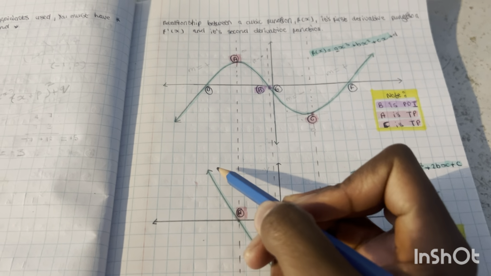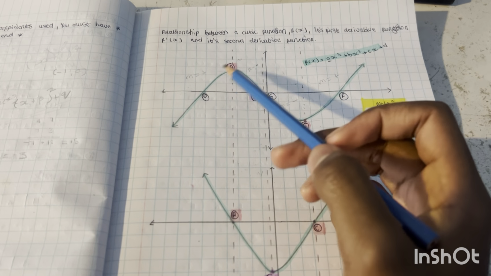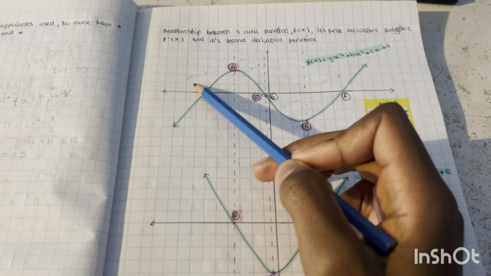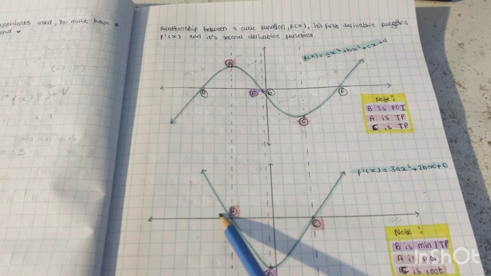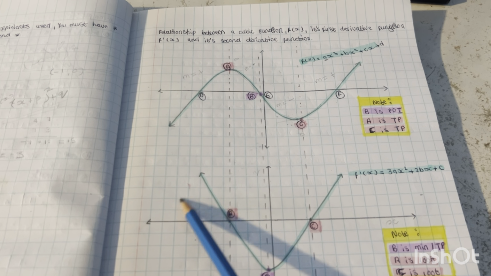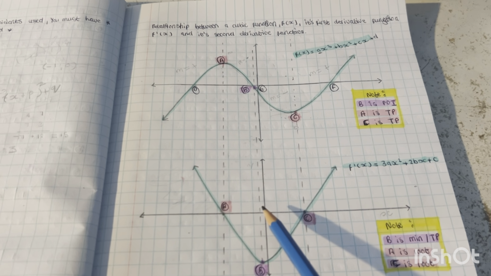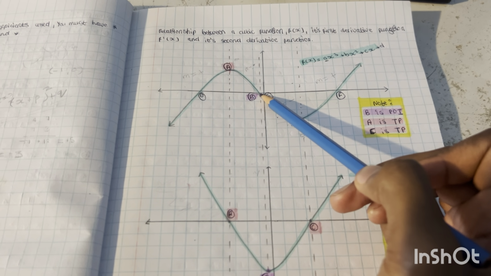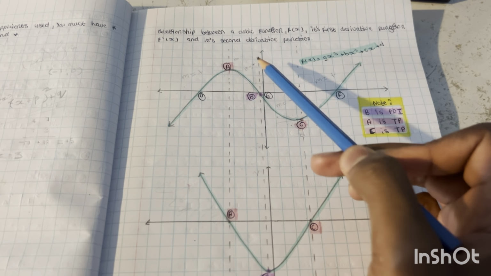So already we know it should look like this. But let's think about it more. Before A, our gradient is positive. Look here, our gradient is the y. Everything is above 0, everything is positive. From A to B, B being the point of inflection, our gradient is negative.